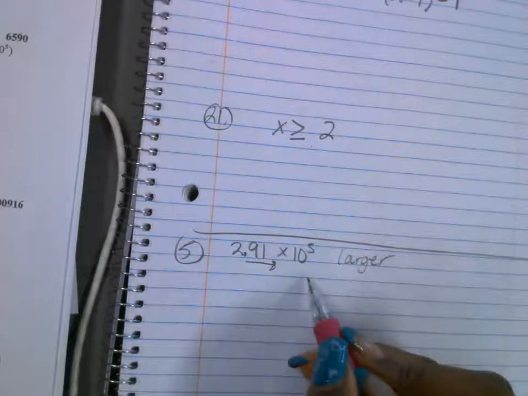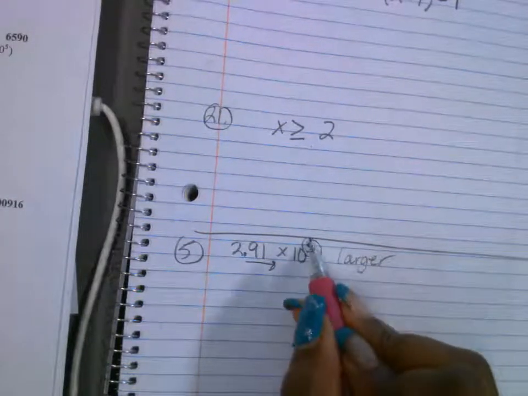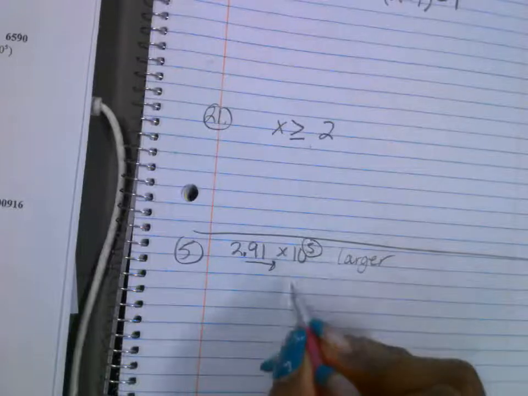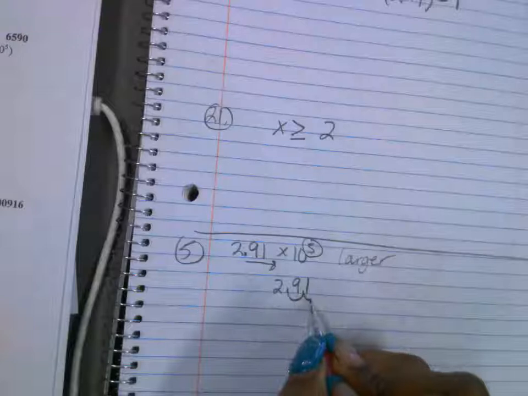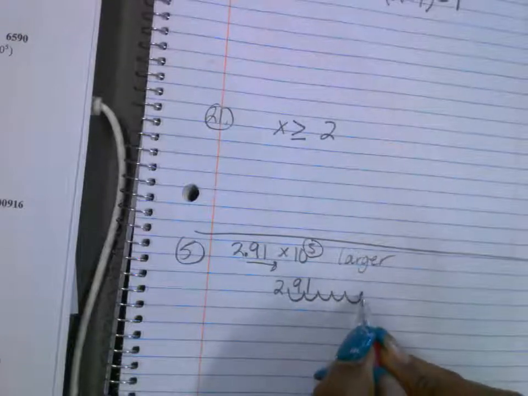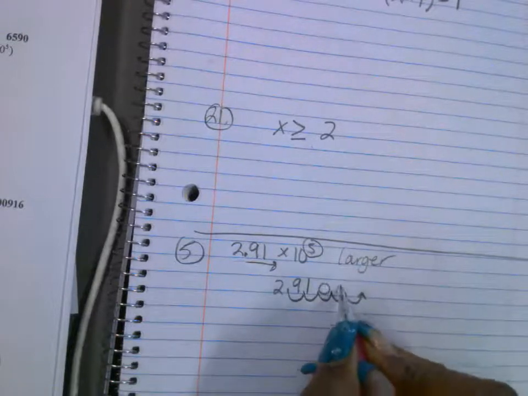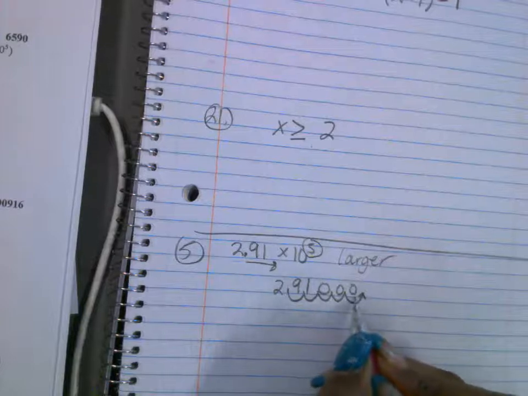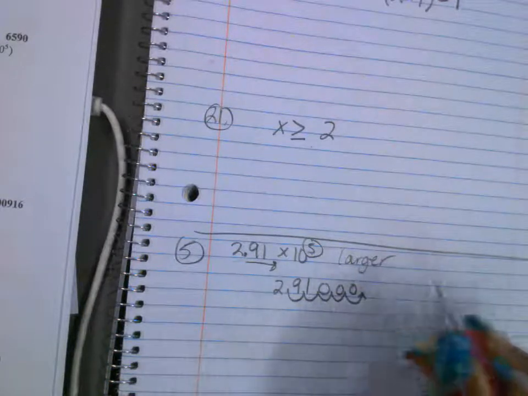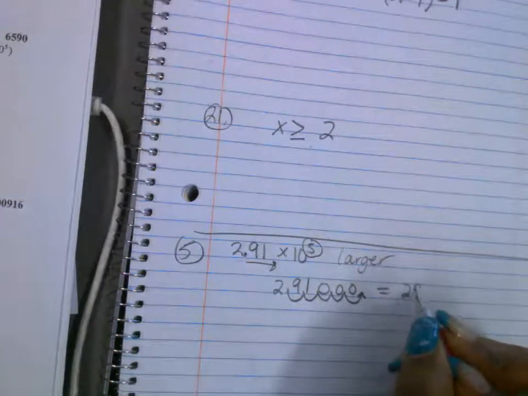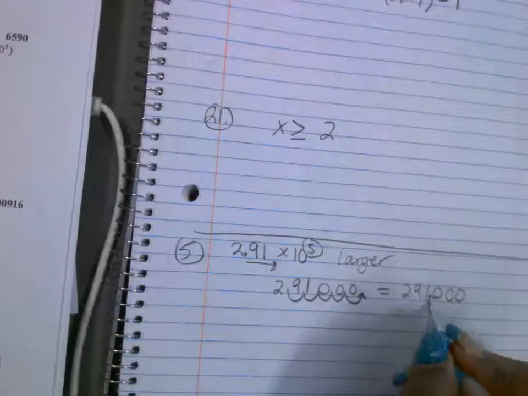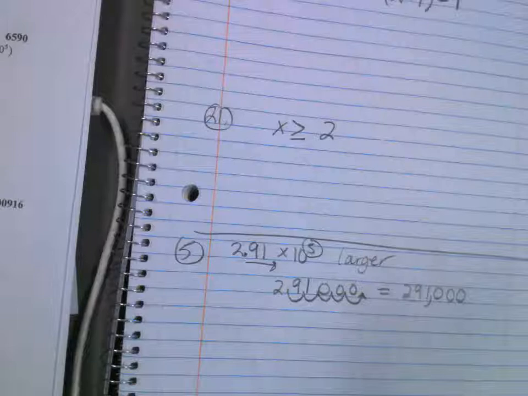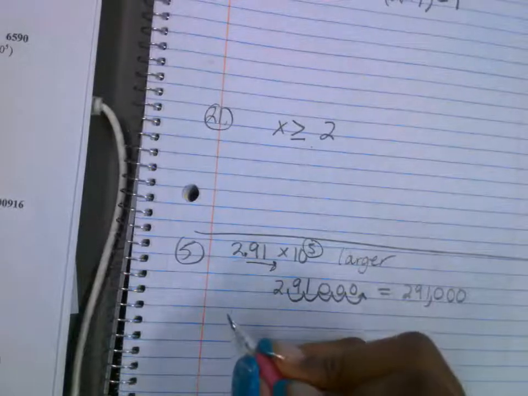How many times are you going to move the decimal to the right? Whatever this exponent says. This exponent is 5. So you're going to take the number and you're going to move the decimal 1, 2, 3, 4, 5 times. Fill these as placeholders, put zeros in. So your answer is going to be 291 and 3 zeros. Okay? So that's 291,000. That's your answer for that one.